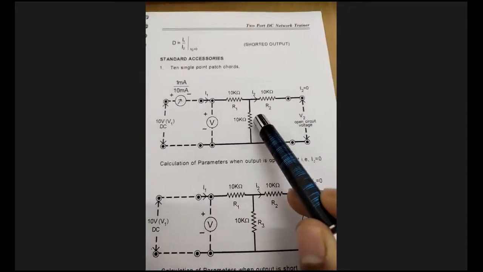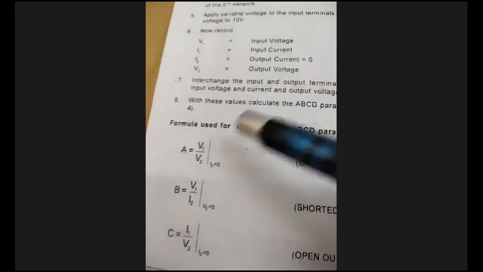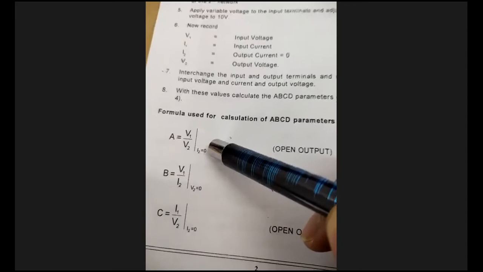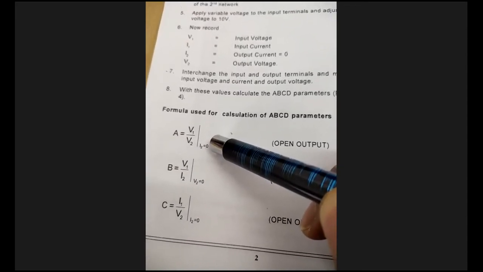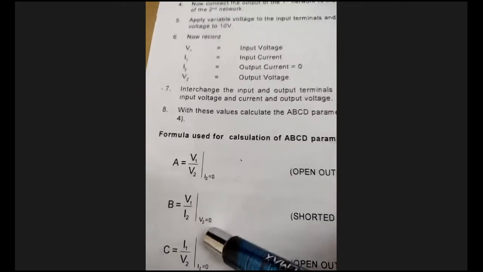So in the first circuit, if we design this circuit, the condition is I2 equal to 0, then we can easily find out the value of A and C. The condition is I2 equal to 0, I2 must be 0. Okay, and the two equations left are B and D. For finding out B and D, we must fulfill a condition, and the condition is V2 equal to 0. You can clearly see the V2 equal to 0.